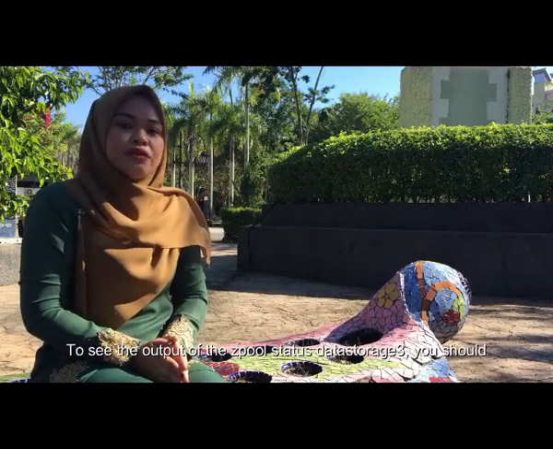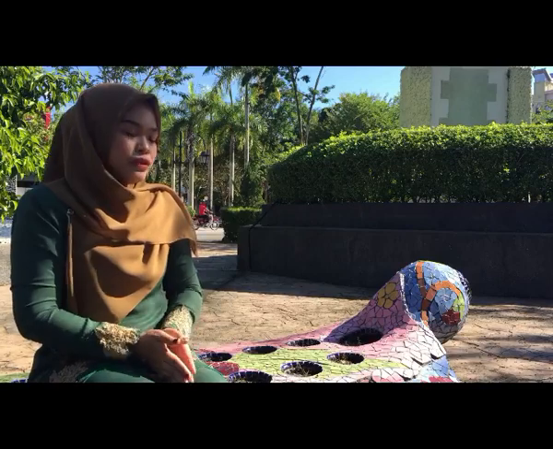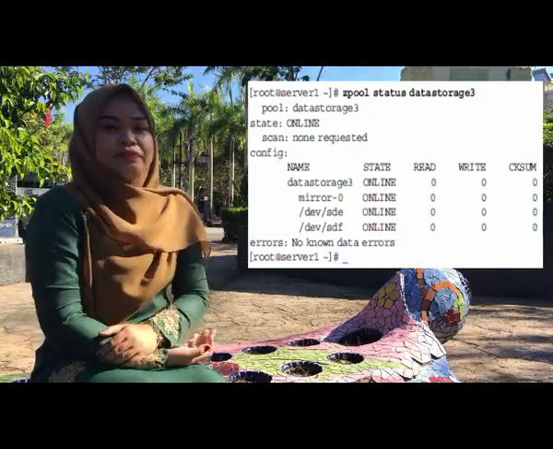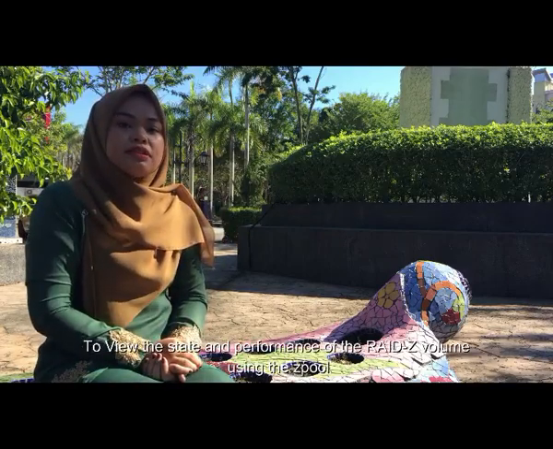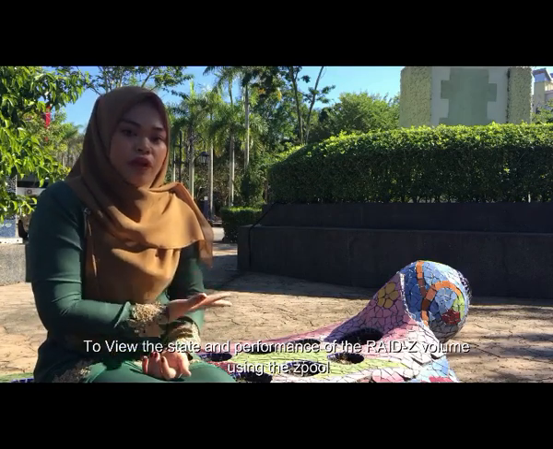To see the output of zpool status datastorage3, you should type this. To create a ZFS pool RAIDZ volume called datastorage4, you need to view the state and the performance of the ZFS volume using the zpool status and zpool iostat -v commands.